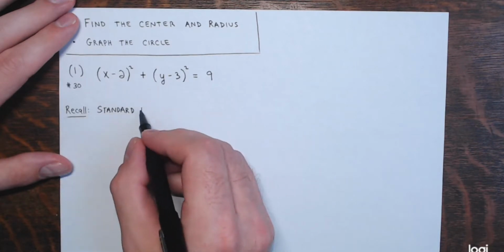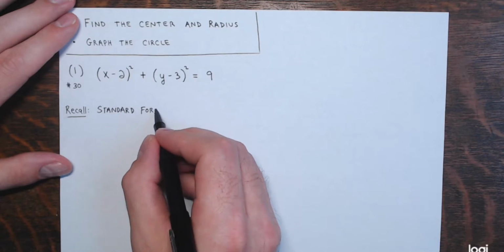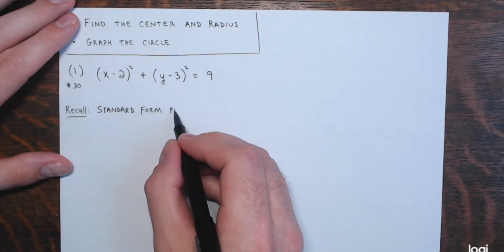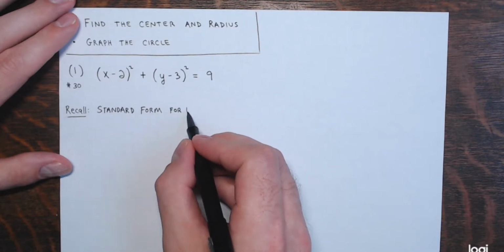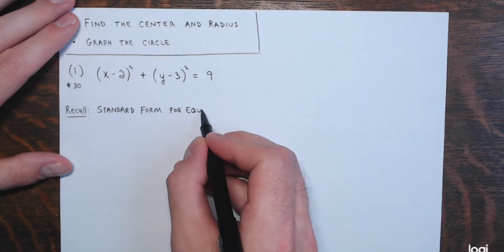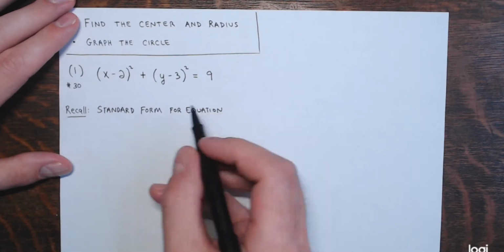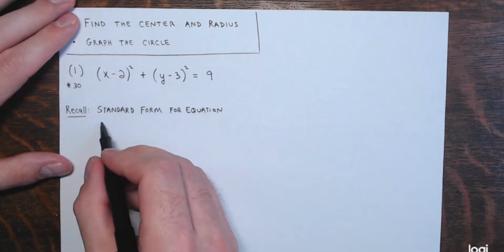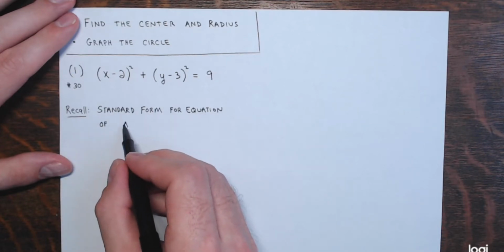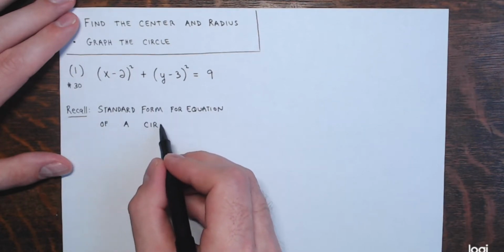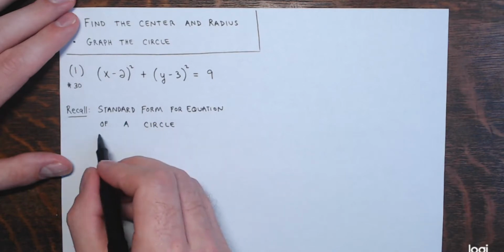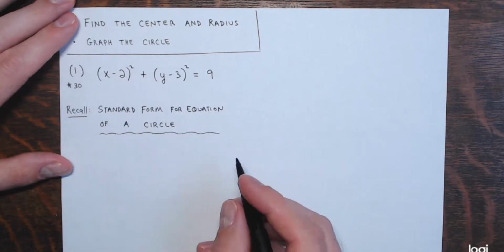for the equation of a circle looks like. I'll write it again here. The standard form for the equation of a circle. And that was the following.